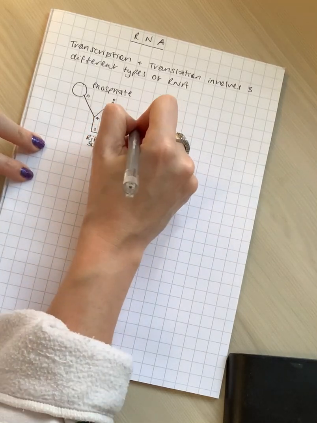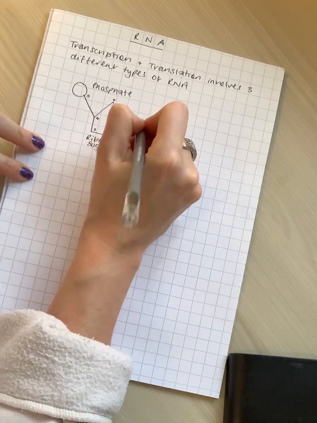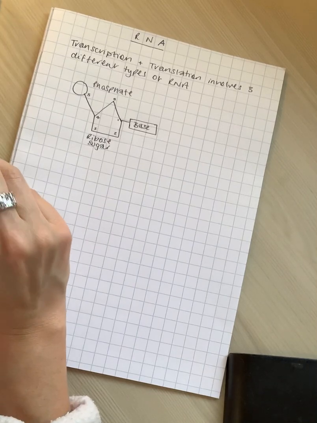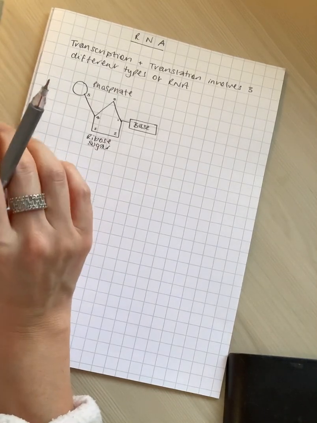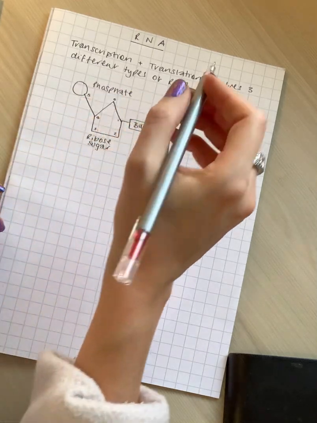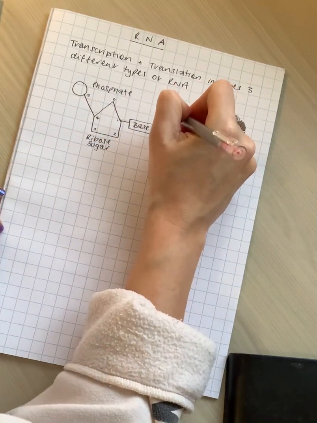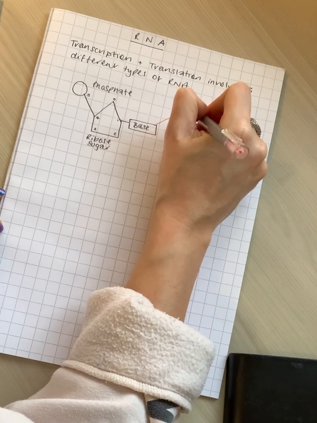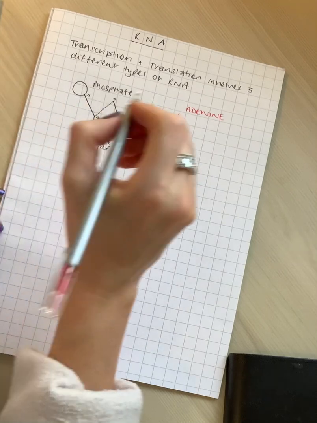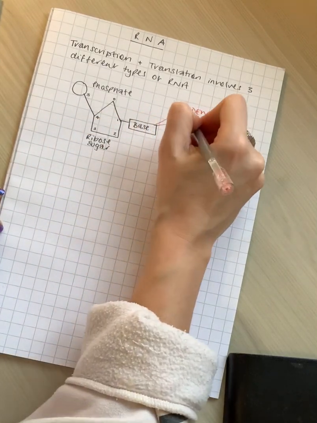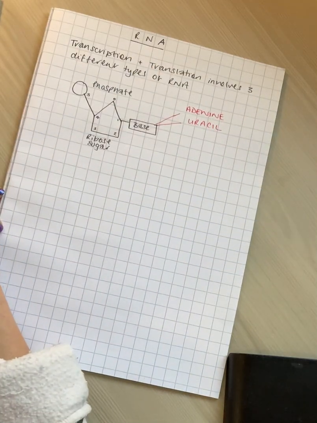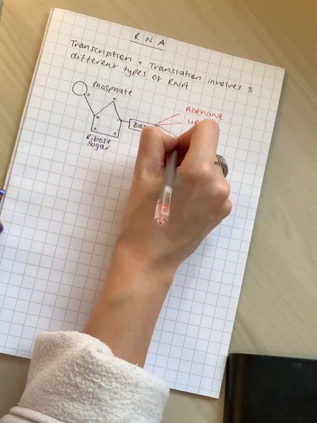And this is still our base. But the difference being that with DNA you have your adenine, thymine, guanine and cytosine, okay? But here you still have adenine, but you no longer have thymine. There's a change in a base. So you now have a base called uracil, okay?